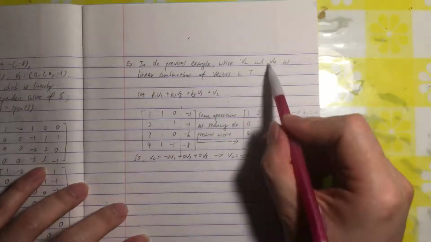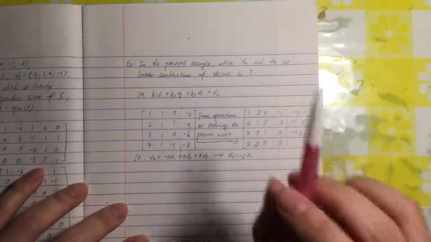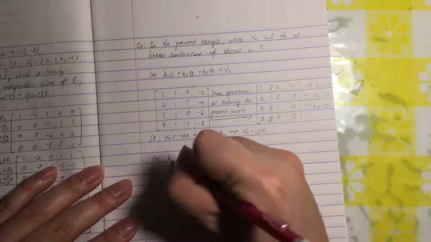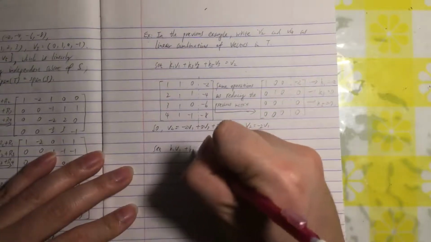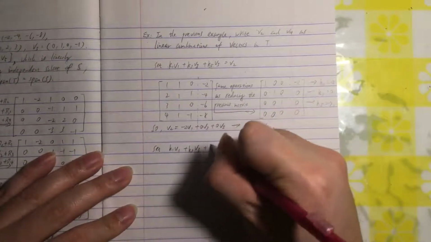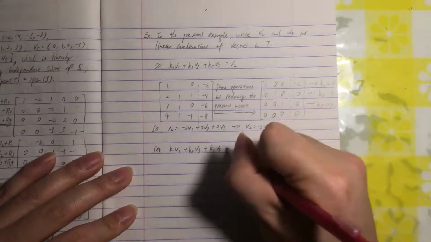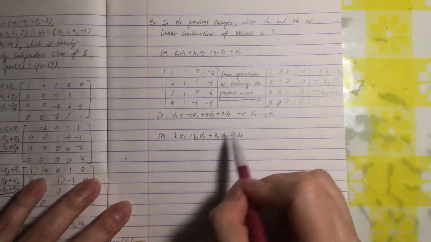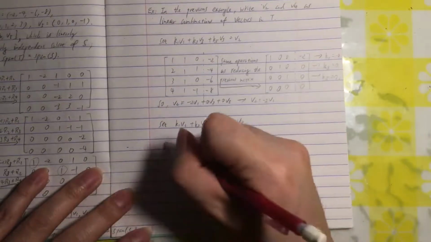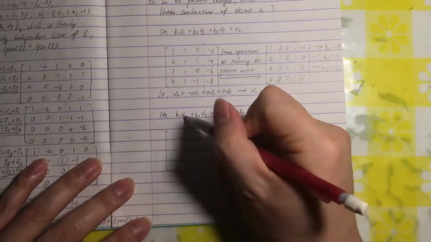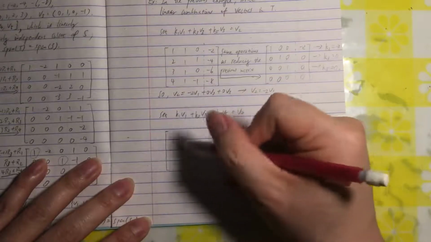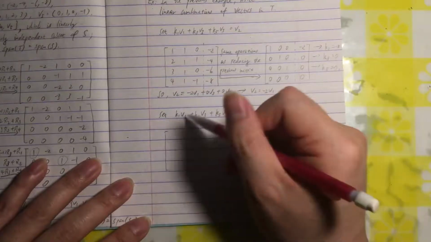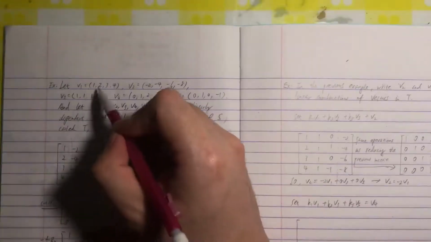Next, we should write V4 as a linear combination of V1, V3, V5. So we set K1 V1 plus K3 V3 plus K5 V5 equal to V4. This is a vector equation. Its augmented matrix can be written with V1 in the first column, V3 in the second column, V5 in the third column, and V4 in the last column. Components of V1 here are 1, 2, 3, 4.